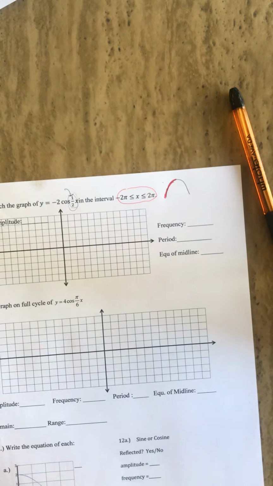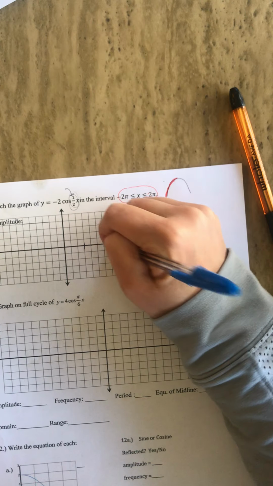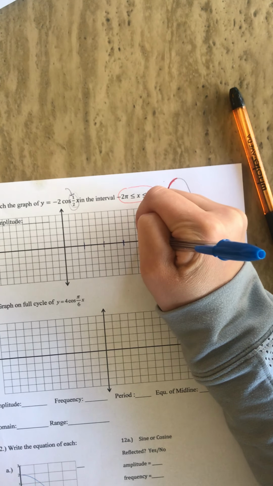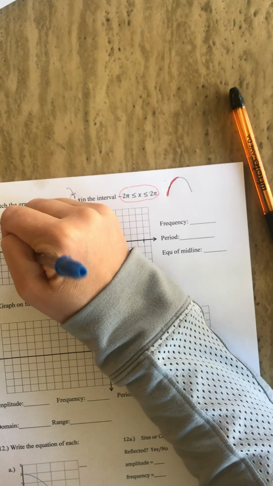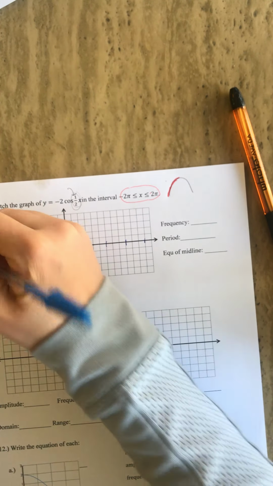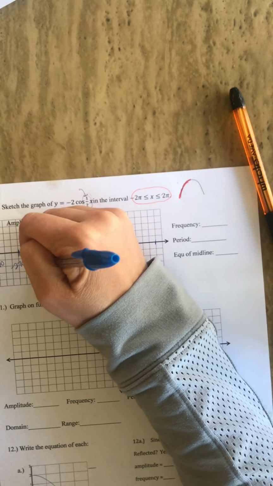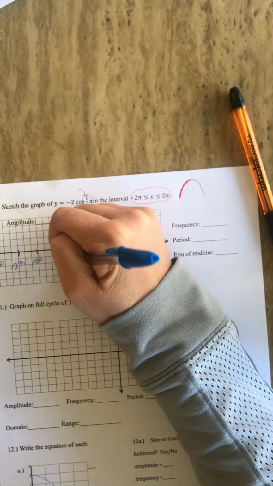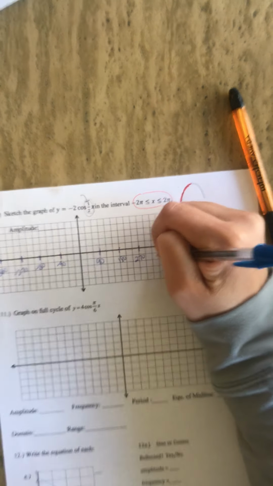So we're gonna go ahead and mark off 1, 2, 3, 1, 2, 3, 1, 2, 3, 1, 2, 3. So we have -360, -270, -180, -90, 90, 180, 270.